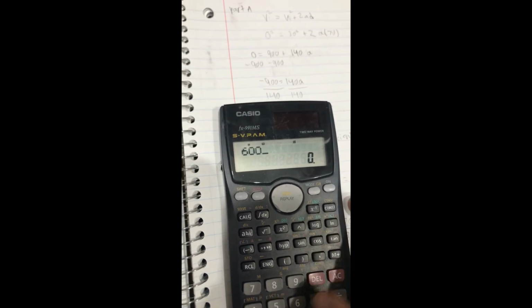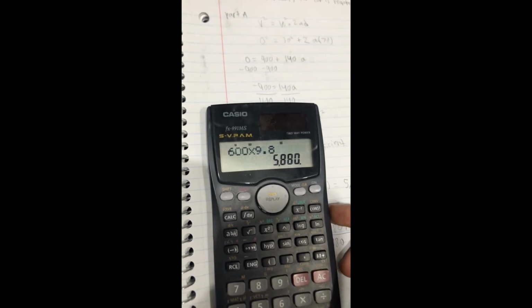So our first step is to get force gravity. So that's 600 times 9.8, which is 5,880 newtons. So now that we know our Fg and we know it's equal to Fn, we can start punching everything in.